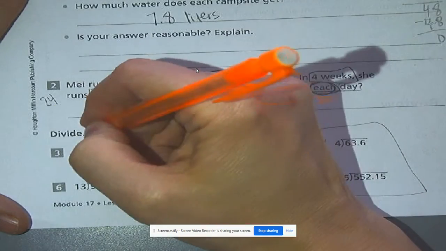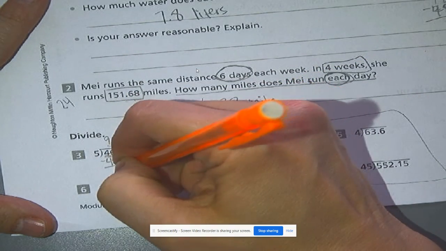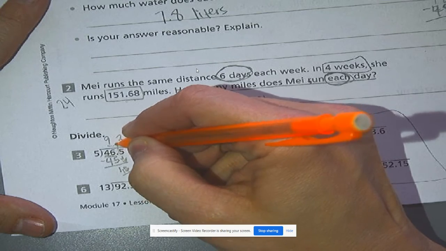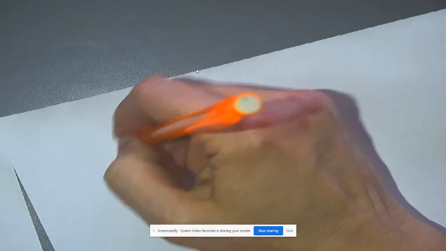46 divided by 5. Well, 9 times 5 is 45. Bring down the 5. 15 divided by 5 is 3. 3 times 5 is 15. Nothing to bring down, and my decimal goes straight up. Okay, I've run out of room, so I'm going to do this one on paper.